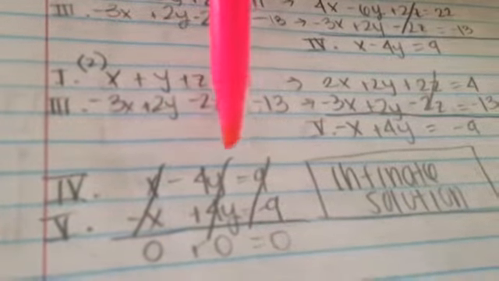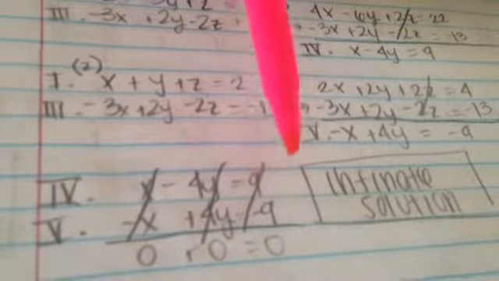So that's what we did here. And these two x's canceled out, 4y and negative 4y canceled out, and the 9 and negative 9 canceled out, which means there's no solution, so we call that infinite solution.